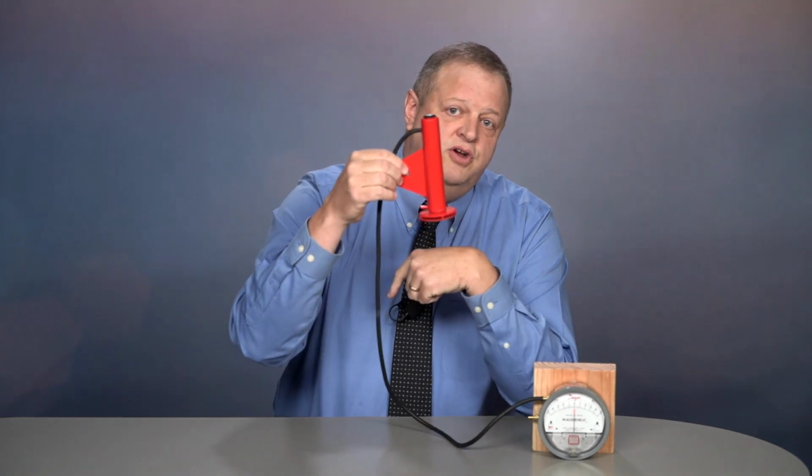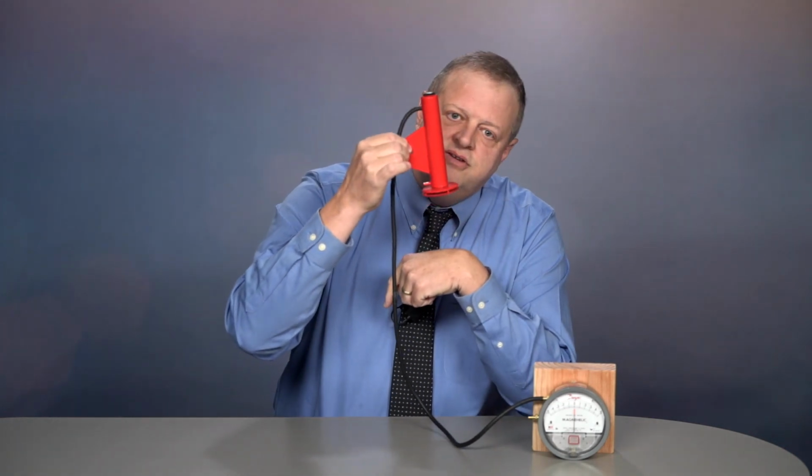First, with the open tube, you see how the wind blowing affects the needle. Now, when I plug the tube into this red probe, watch how this 360-degree opening protects it from wind gusts.